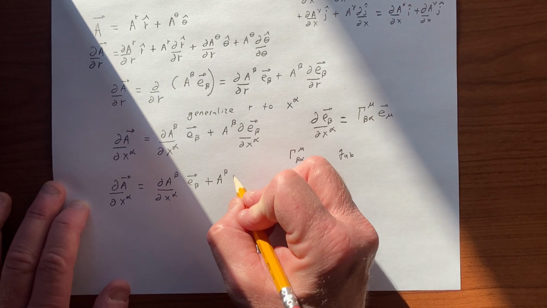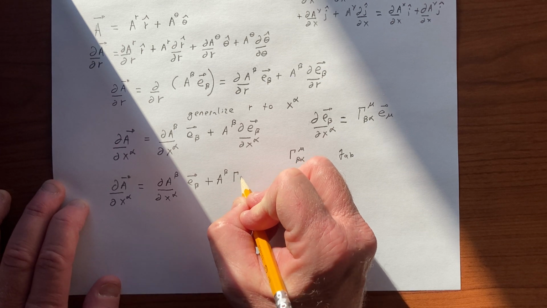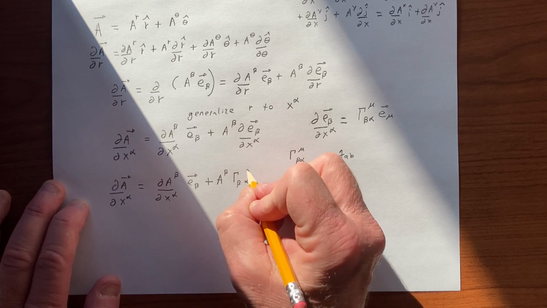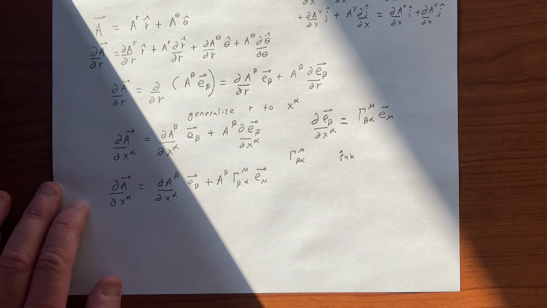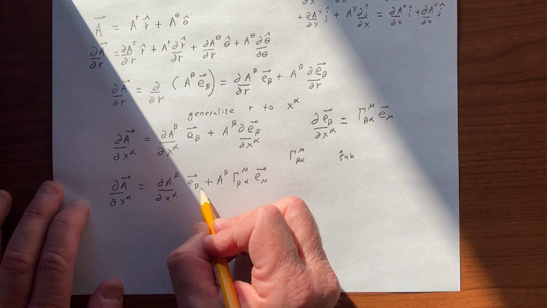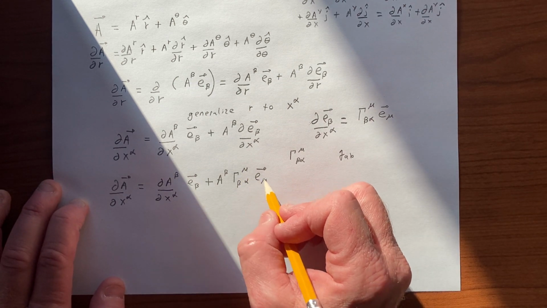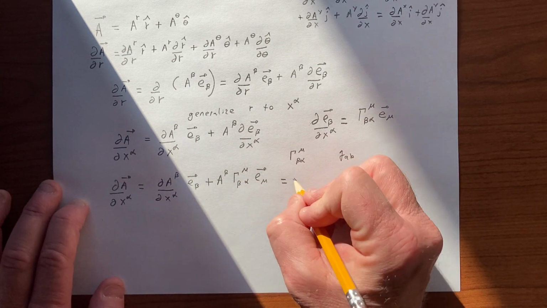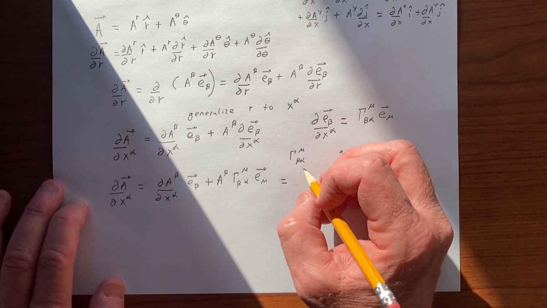Now using this, we'll write the components gamma mu beta alpha times e mu. And then, because we're just summing on these beta and mu, we can write this so that we can see the common basis vectors.